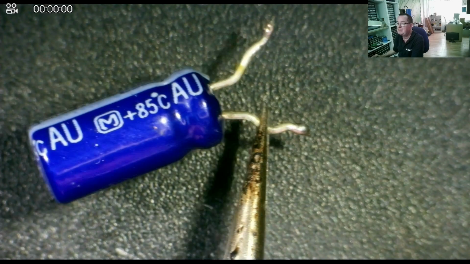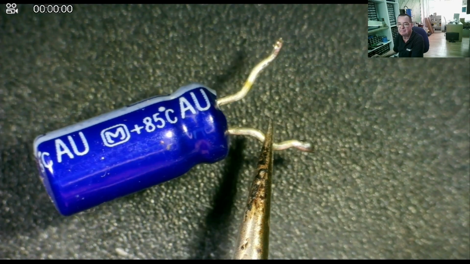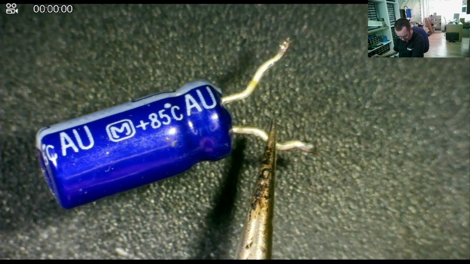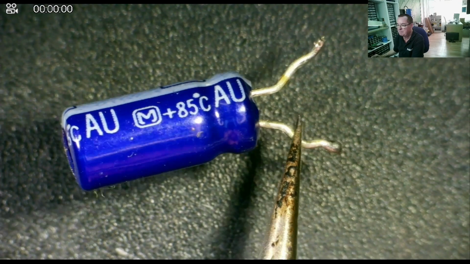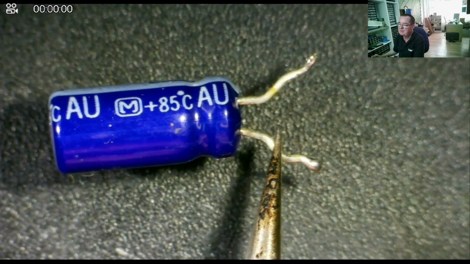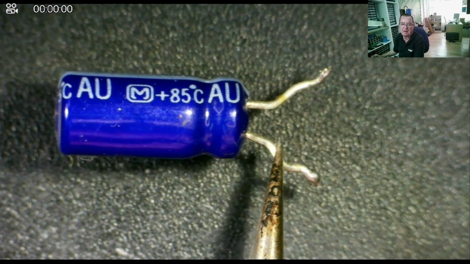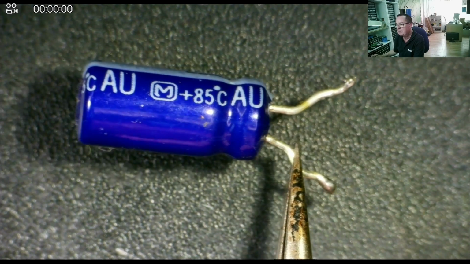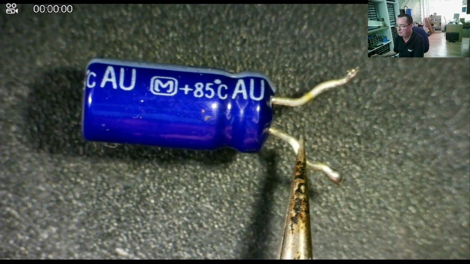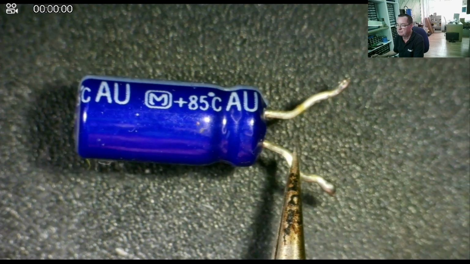Another thing we'll see is the maximum temperature, 85C. So generally electrolytics come in 85C and 105C. This is important. So when you're replacing these, if you have a 105C capacitor, do not replace it with an 85C. You're okay going the other way, but not that way. Okay, so something else just to keep in mind.